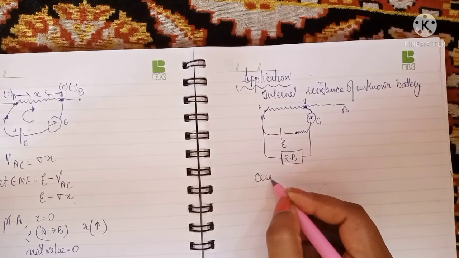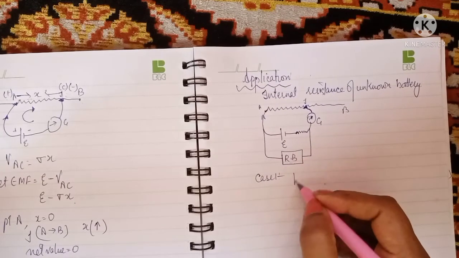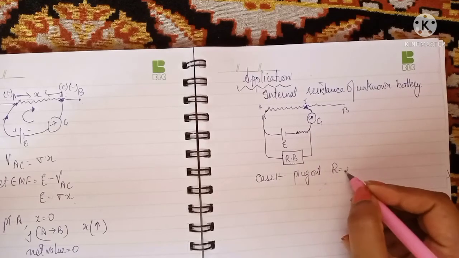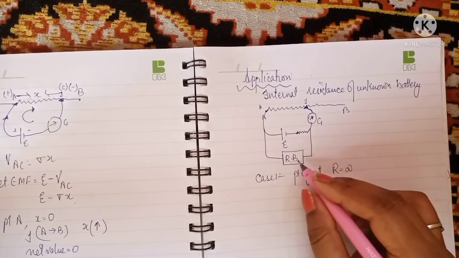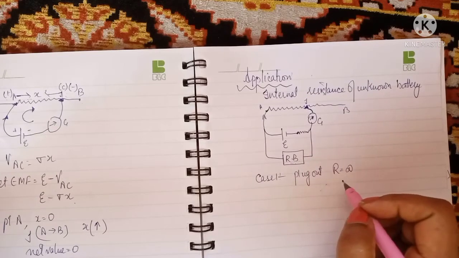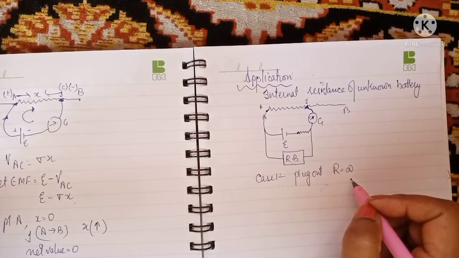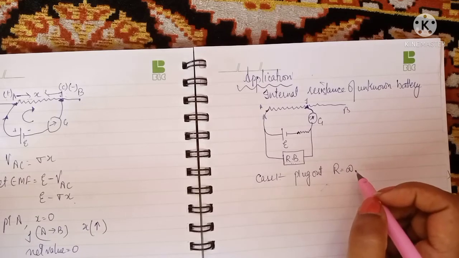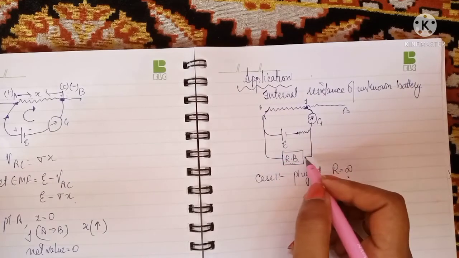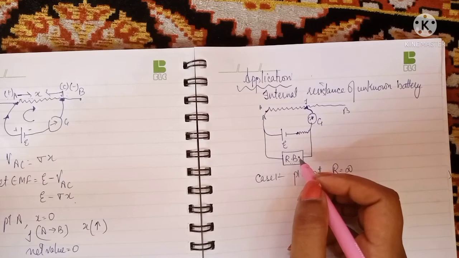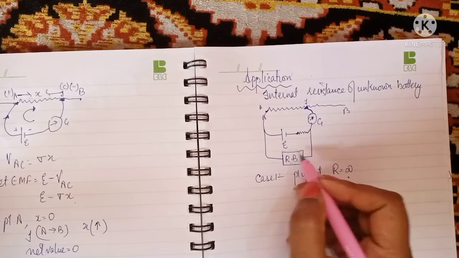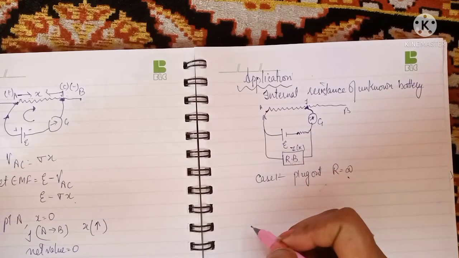So case 1, let's say in the first case you plug out, that is you take out, or you can say, the resistance value is infinite. You have taken the value of resistance as infinity from the resistance box. When you take the resistance as infinity, then you know that resistance is the property that opposes the current. If resistance is infinite, that means it does not allow the current to pass through this circuit. No current will flow through this resistance box. Here the current is not going to flow.